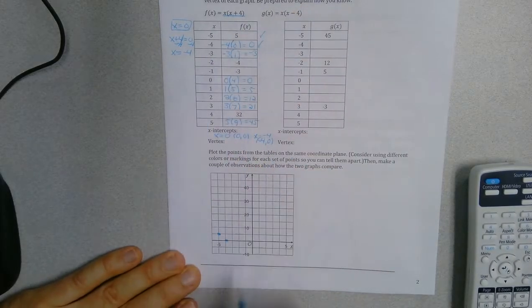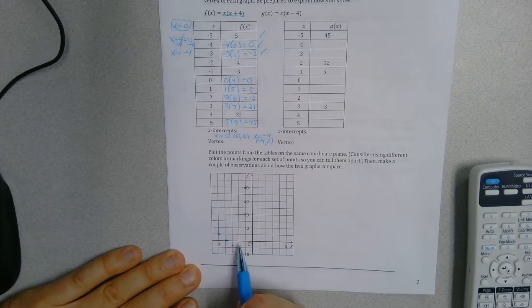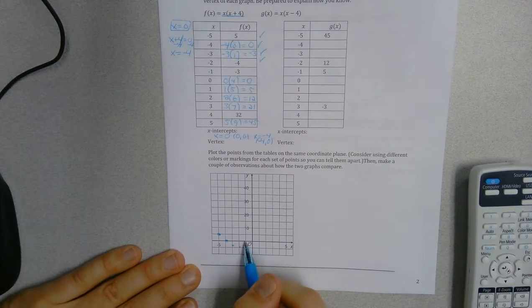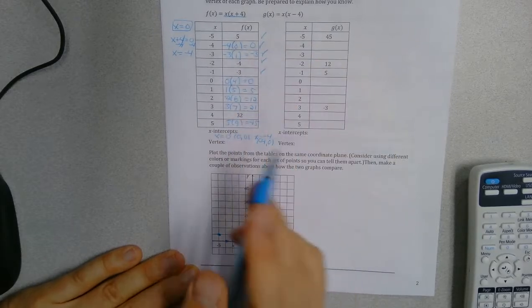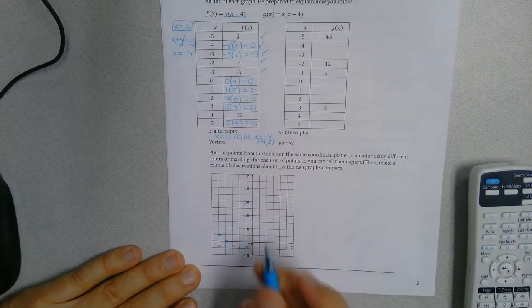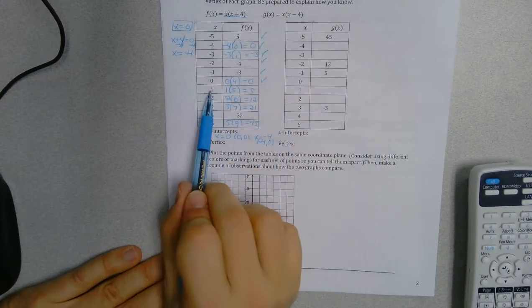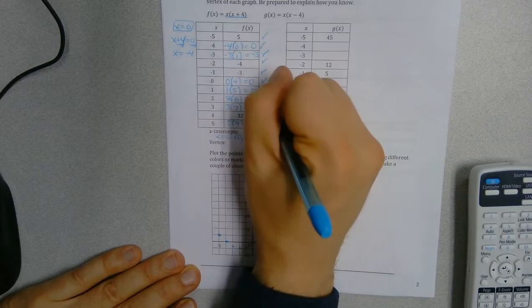And then if x is negative 3, we go to negative 3. If x is negative 2, we go to negative 4. Again, you just kind of have to estimate right there. If x is negative 1, you go to negative 3. And then if x is 0, y is 0. And then if x is 1, y is 5. So 1 and then 5.